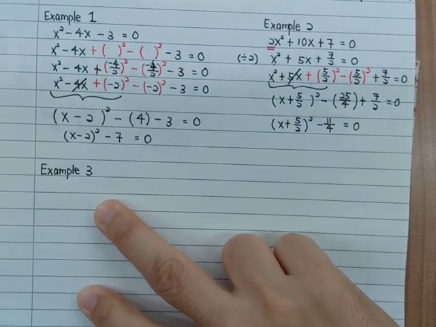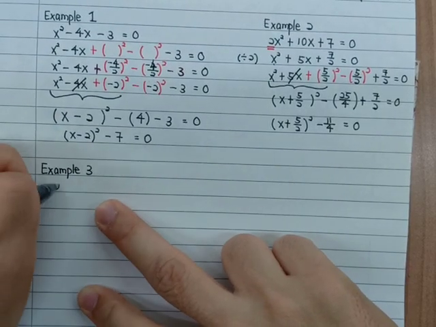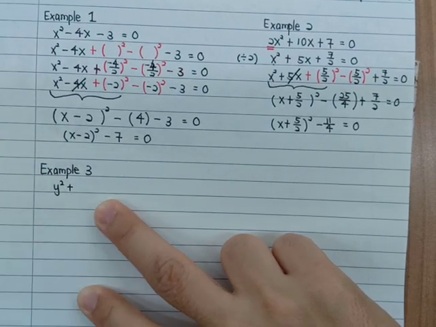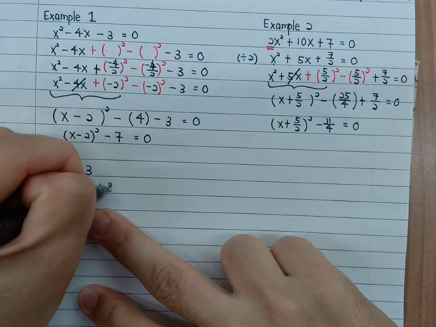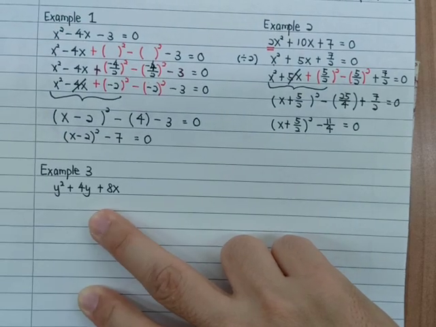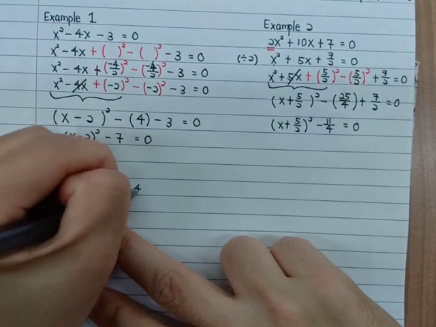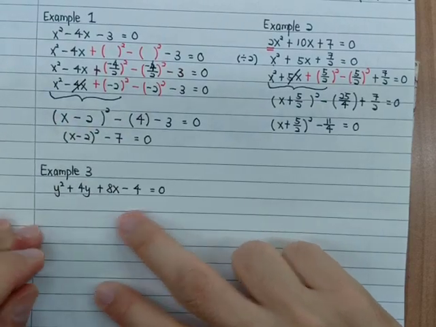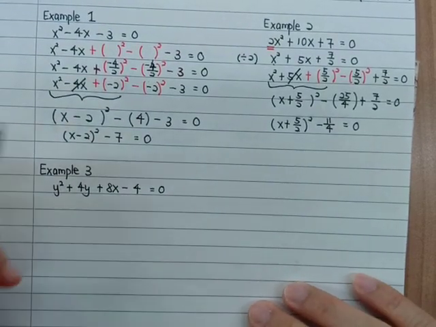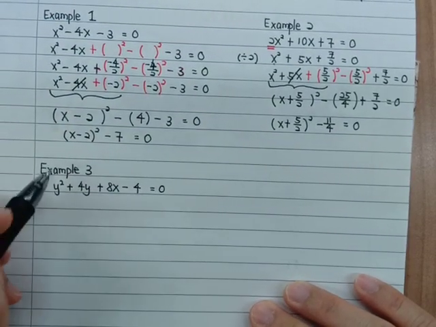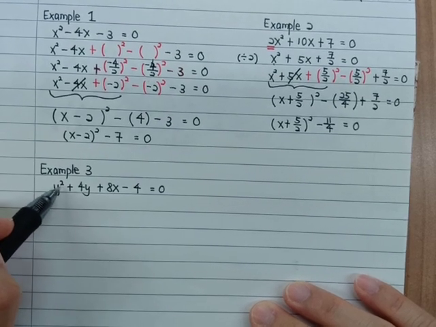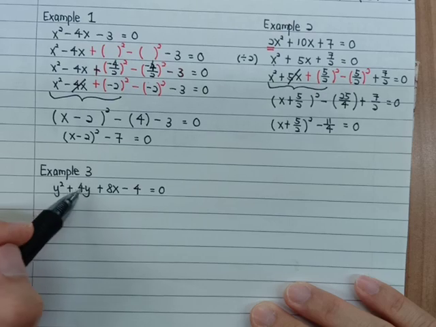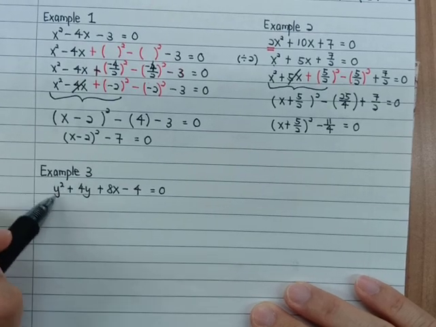Let's look at the equation, let's say is y squared plus 4y plus 8x minus 4 is equals to 0. So you can see that in this example, only variables of y have power of 2. So we only perform completing the square for the variables of y.